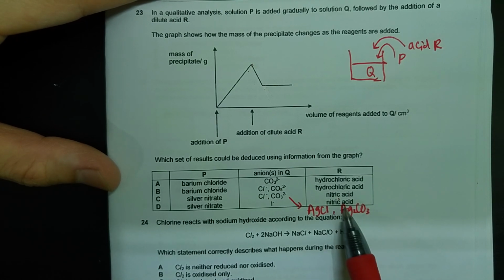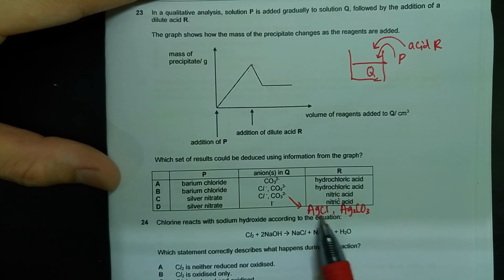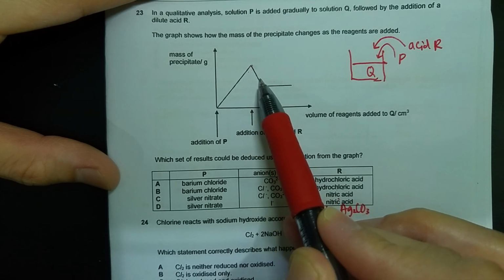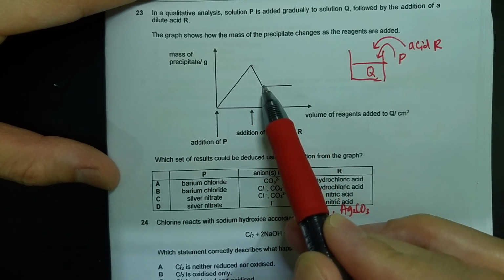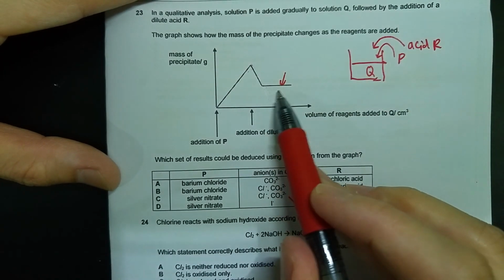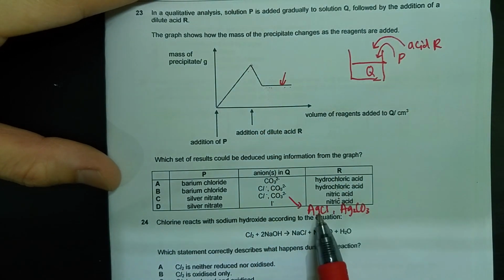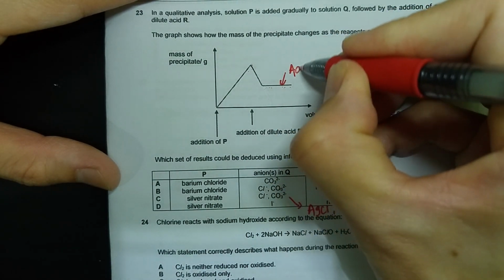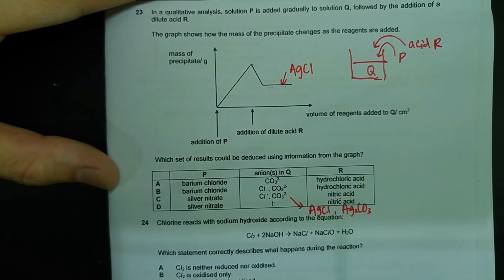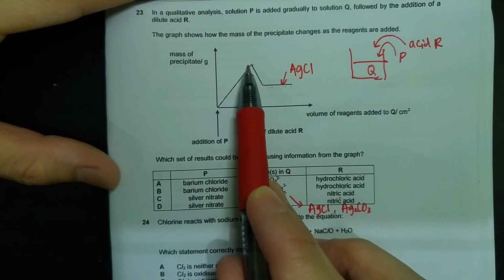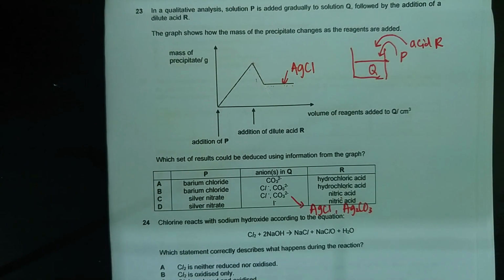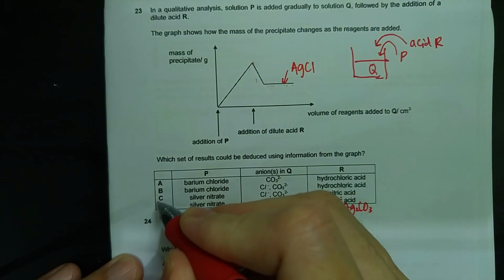It will react with this, but nitric acid will not react with silver chloride. That is why the amount of precipitate decreases a bit, then after that stays constant. Staying constant means that the precipitate that remains after you add the nitric acid would be the silver chloride. The silver carbonate would have already reacted with dilute nitric acid. So there are two types of precipitate here. Okay, so the answer is C.